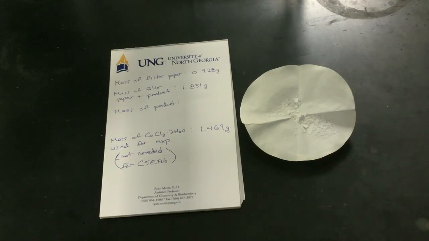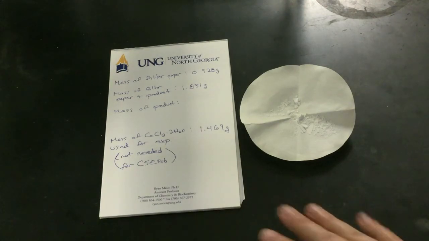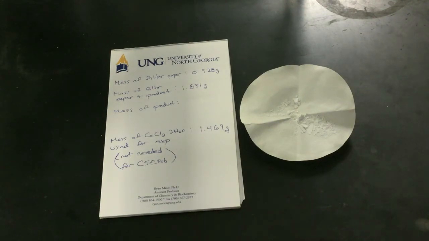That pretty much wraps up all the details that you need. Like I said, the measurements you need for this particular experiment aren't very many. It's really just the mass of the filter paper and the mass of the filter paper and product. Everything else is basically calculations from that. I did record the mass we used for calcium chloride at the start. I don't think that number is asked for by CSC Pub at any point, but it's there as reference. We wanted 1.47 grams, and we got 1.469, very, very close. So all of our concentrations and measurements should be pretty accurate throughout, and hopefully the rest is just calculations.